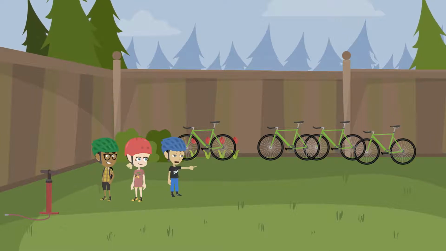We have 1, 2, 3. No! Don't do it this way! You have to use multiplication since we have the same bicycles here. Let me show you how you can use multiplication.